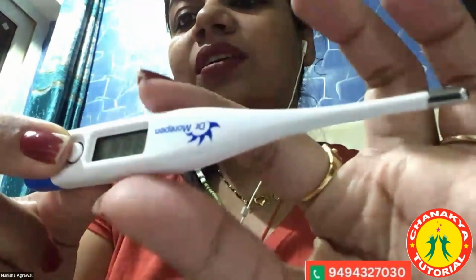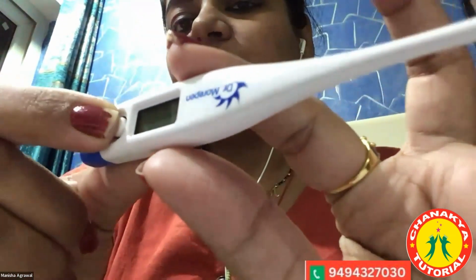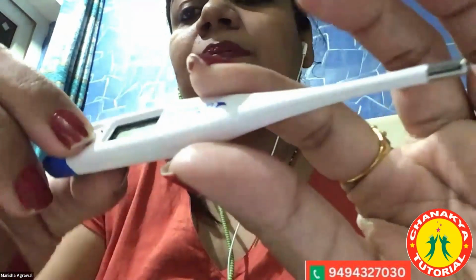You can hear an on and off sound. Now, after pressing, we have to put it under the arm, or under the tongue, wherever we want to get the temperature. For example, if I am holding it in my hand, it will not come.